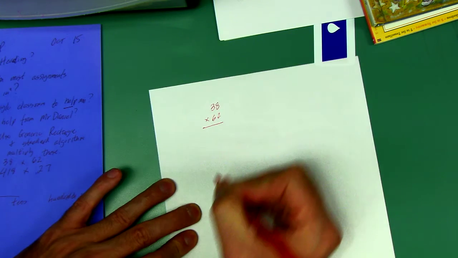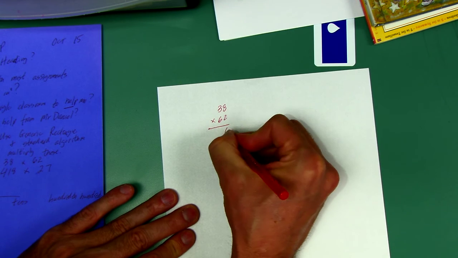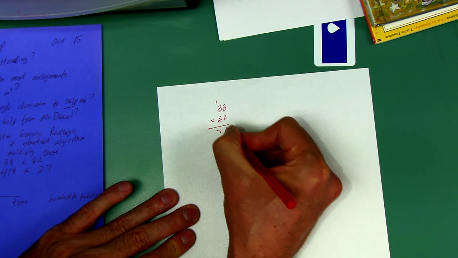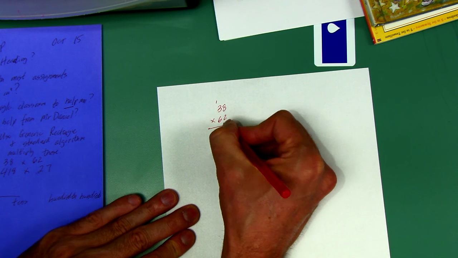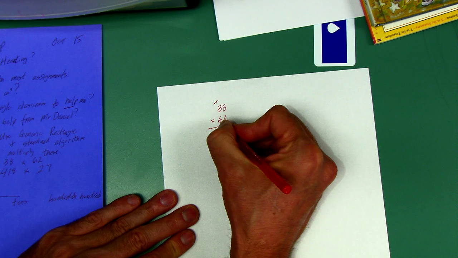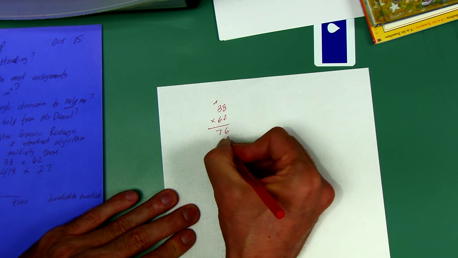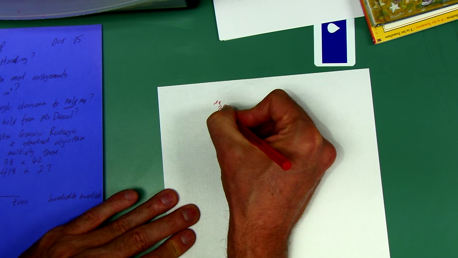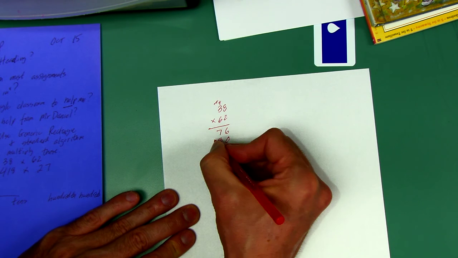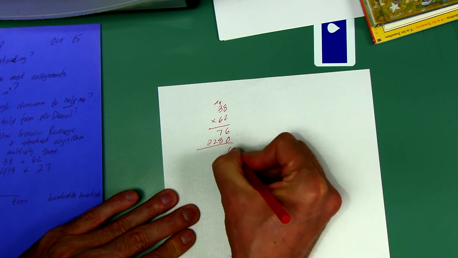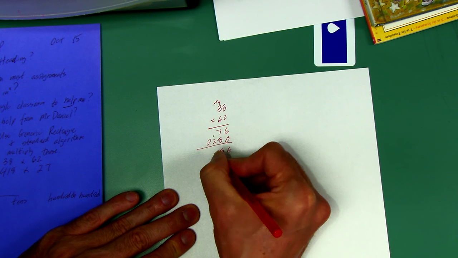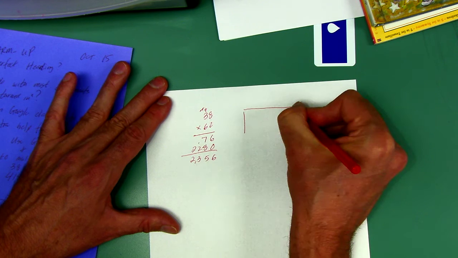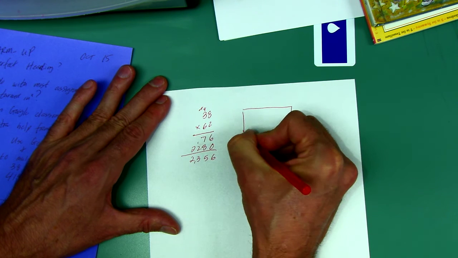First I'm going to do the standard algorithm. I go 2 times 8, 16. 2 times 3 is 6 plus 1, 7. Put that placeholder because really that's 60, not 6, right? Cross out the carry mark so I don't get confused. 6 times 8 is 48. I put the 8 there and carry the 4. And then 6 times 3 is 18 plus 4, 22. So on this one, I get 2,356.